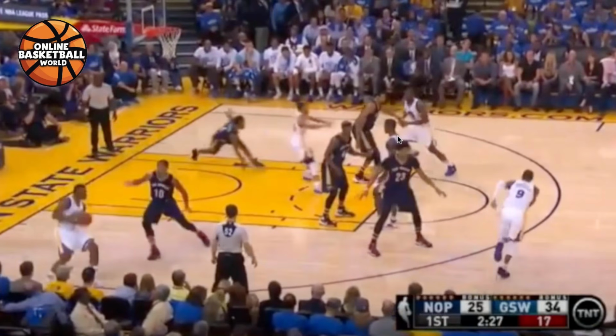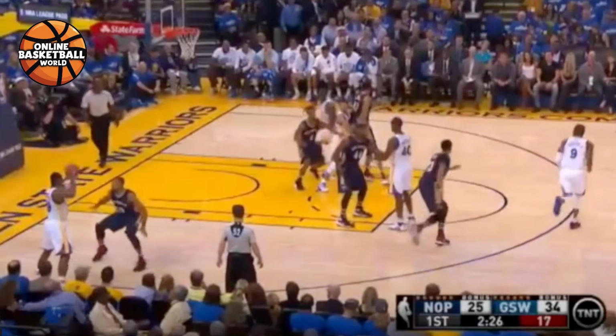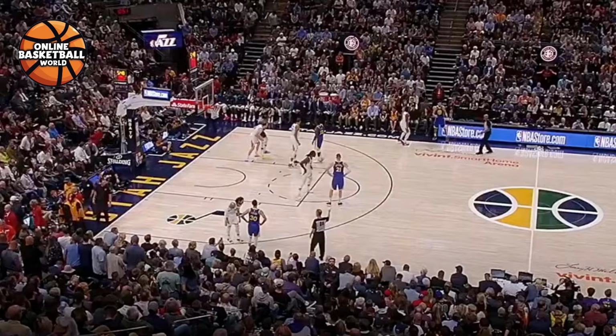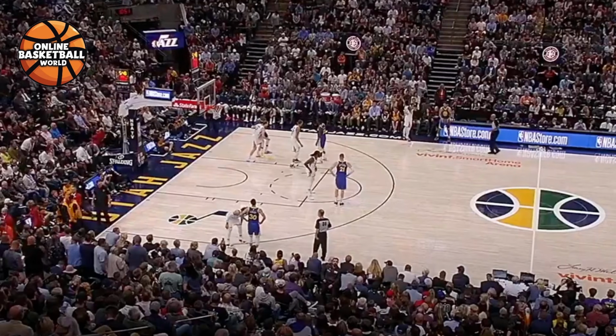And as you can see, we already have Steph Curry setting that screen for what appears to be Draymond Green. Draymond is coming off that screen. He's getting that wide open layup, right? I'm not 100% sure who that was. I believe it was Draymond, but it could have been somebody else.